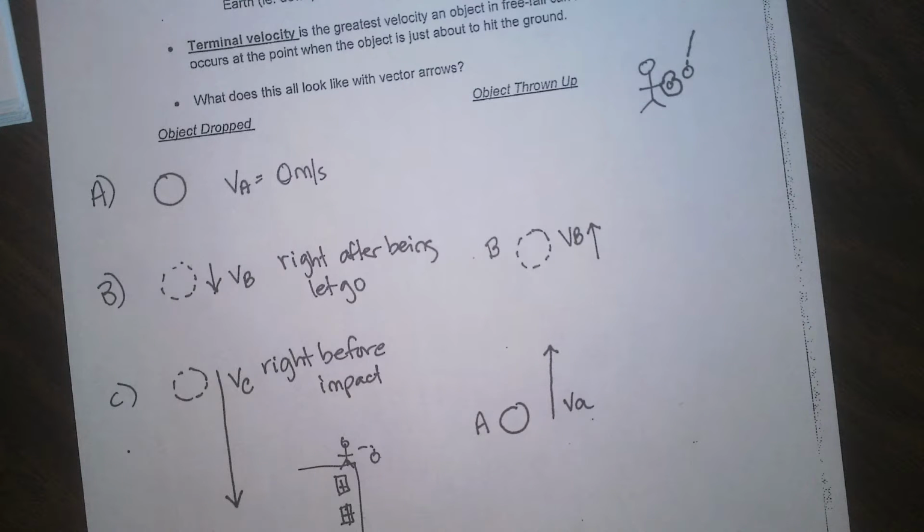Why do you think? CJ's not wrong. Let's help him out. Because gravity is pushing down on the ball. Okay?